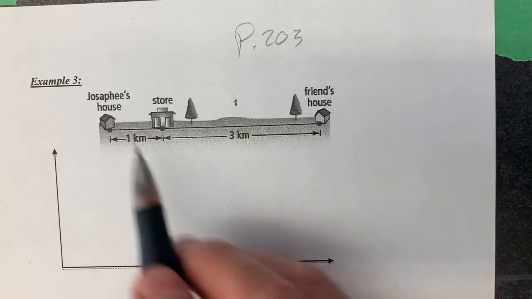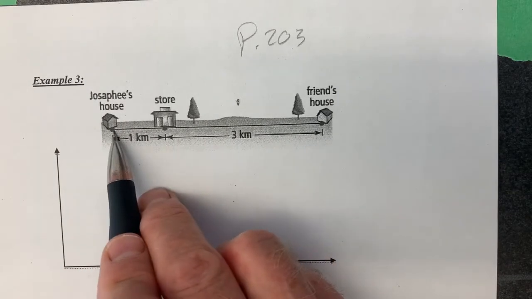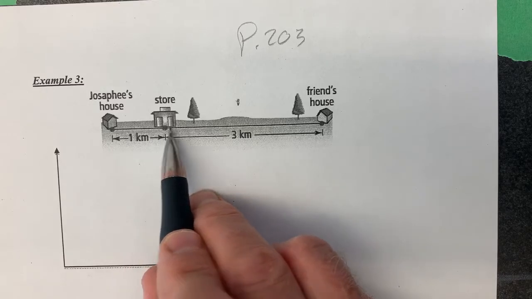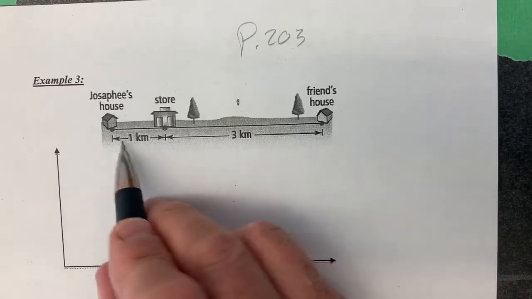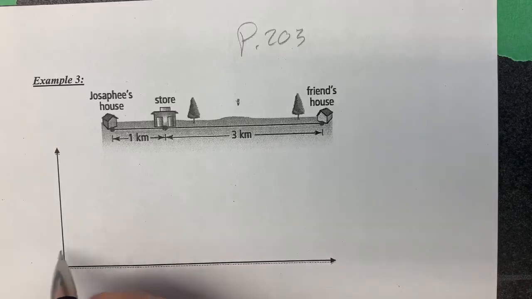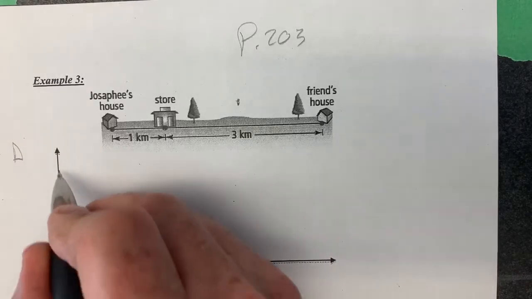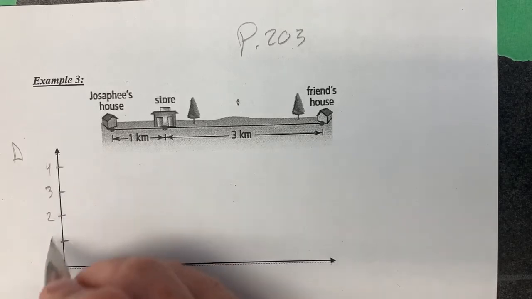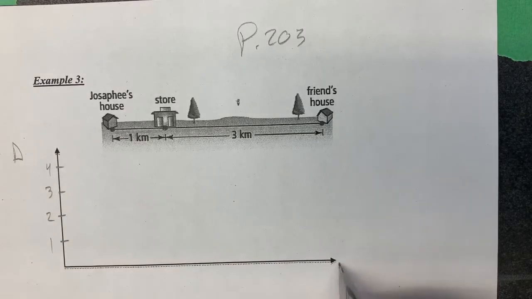So using these distances, well, hang on. The furthest she's going to be away, she's going to go to the store, which is 1 kilometer. Then she goes to her friend's house, which is 3 kilometers. So the furthest she's going to be away is 4 kilometers. So I'm going to do this. Distance is here. 1, 2, 3, 4. Okay, now this is going to be time.